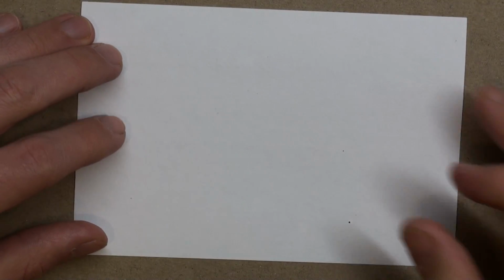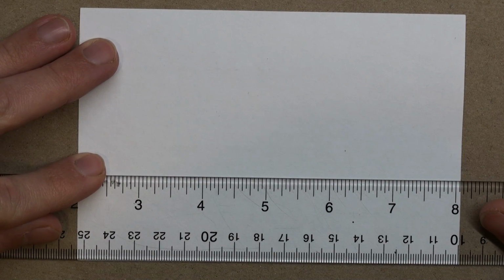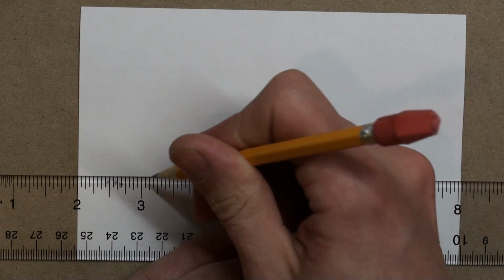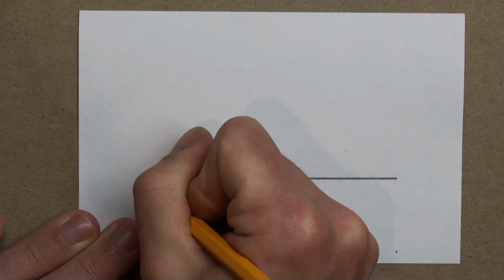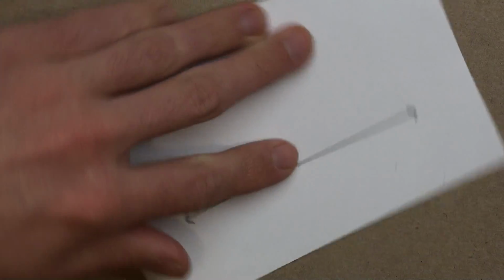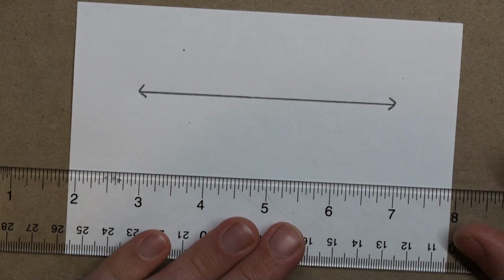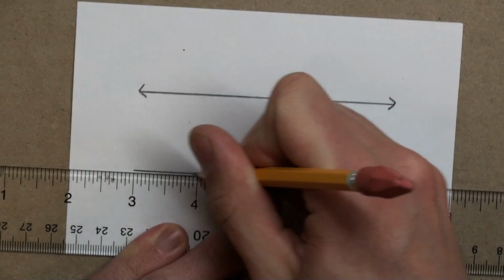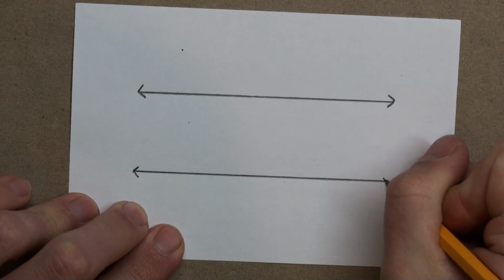Okay. So if I draw my two given lines, L1 and L2, one of them here, and one of them here.